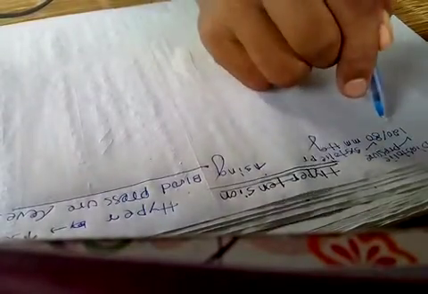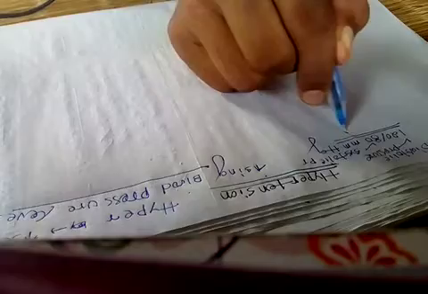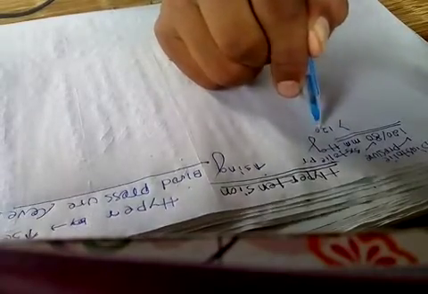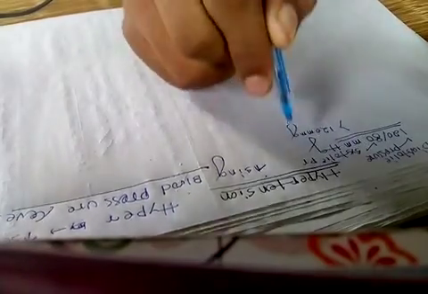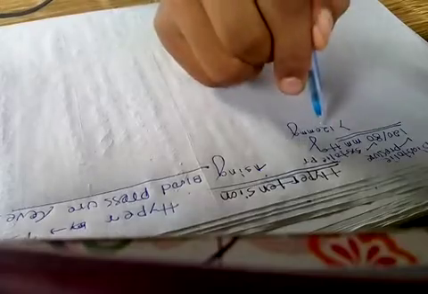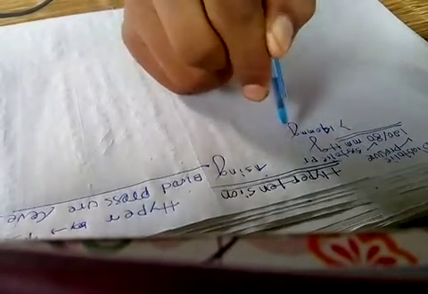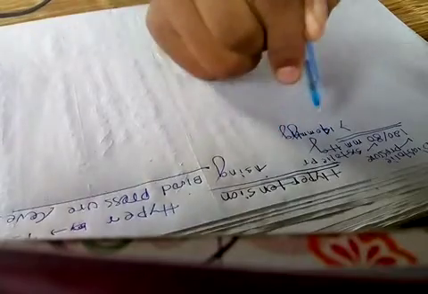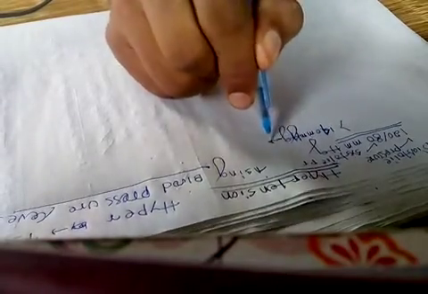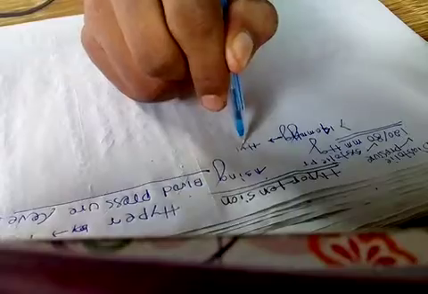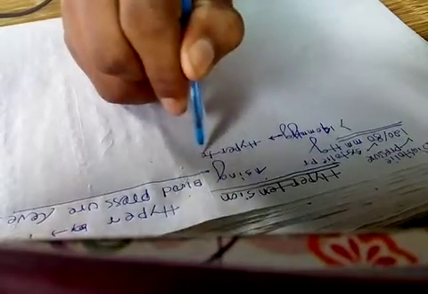When the blood pressure increases to more than 120, not 120, more than 140 mm Hg, then we call it hypertension, right?